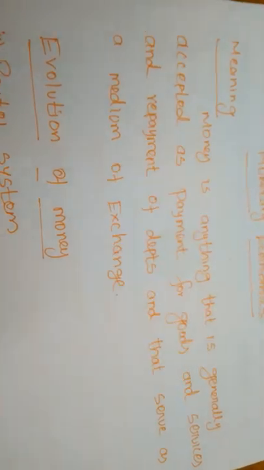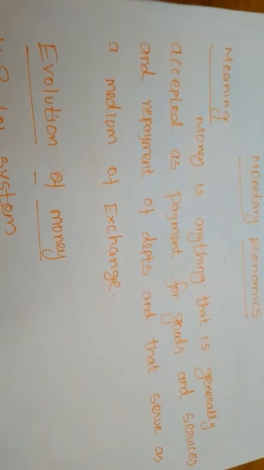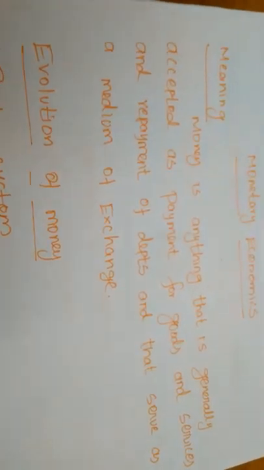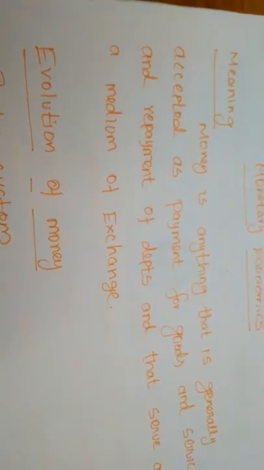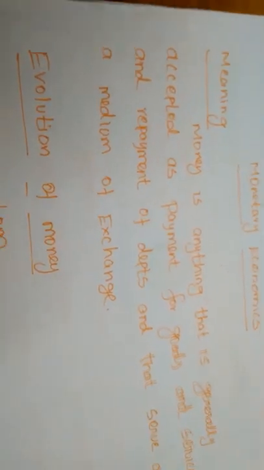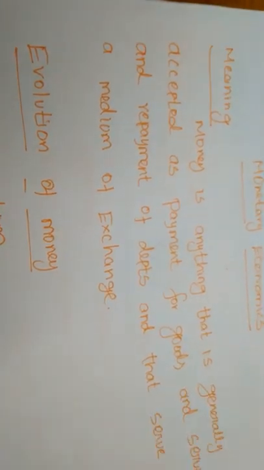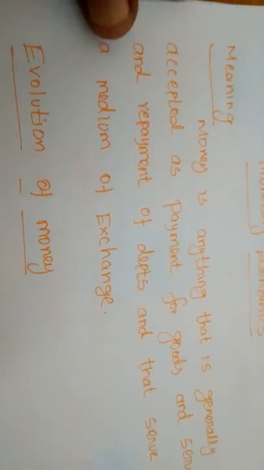If you want to purchase some commodities by using money, we can say the purchasing power of money is called money. So on the basis of Walker's definition, we can consider all the commodities and all human activity may be money, right?